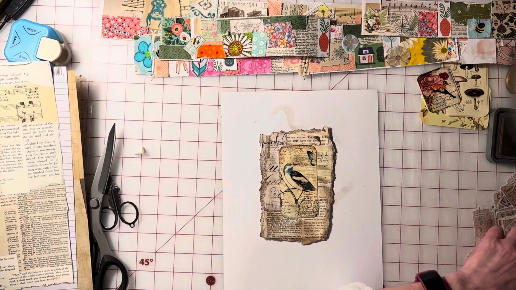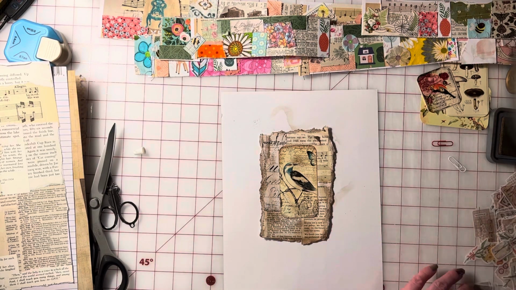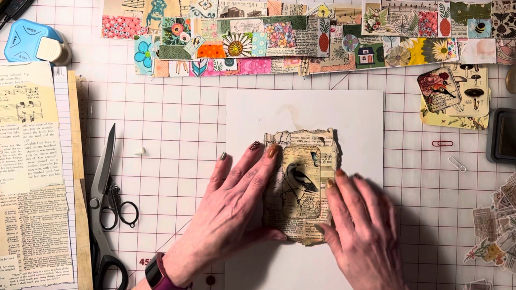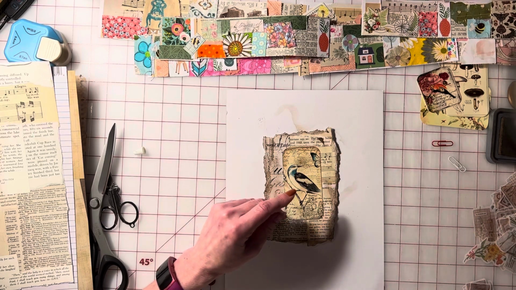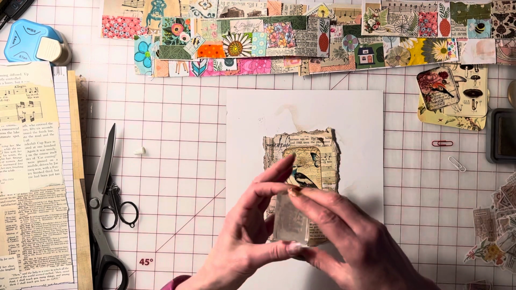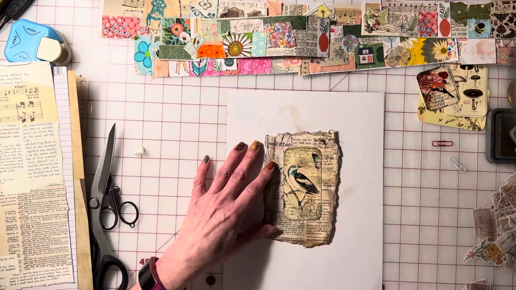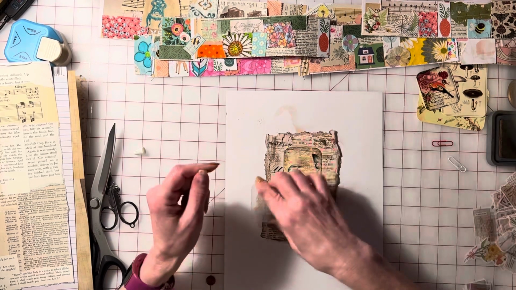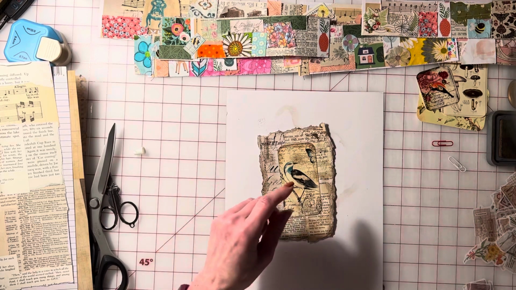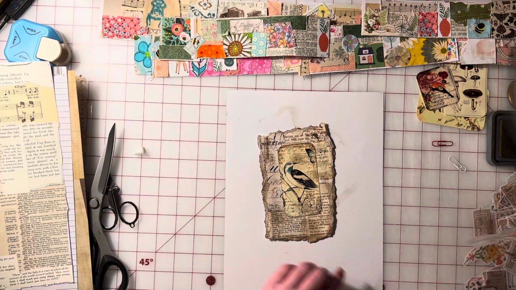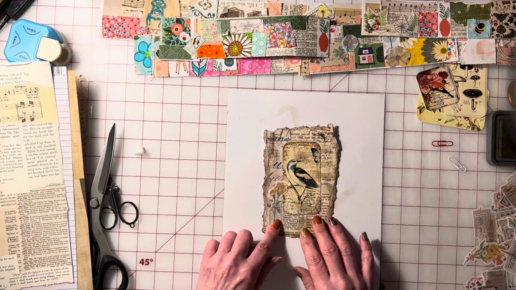So I wanted to show you little birdie here. So we gave it a little stamping, right? So I would like to stamp around here too. Give it some aging here, right? So maybe now I could add my little flower to it, right?